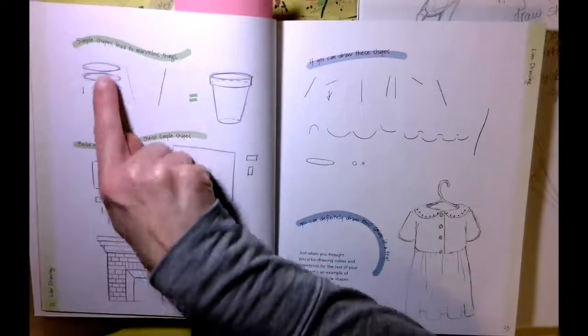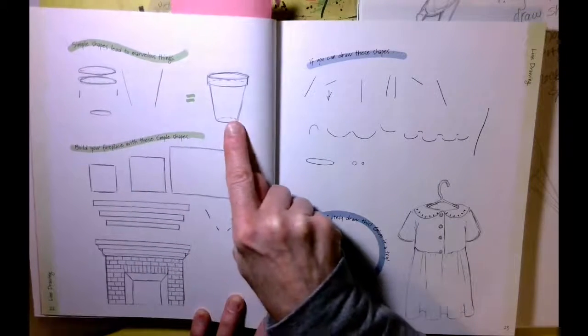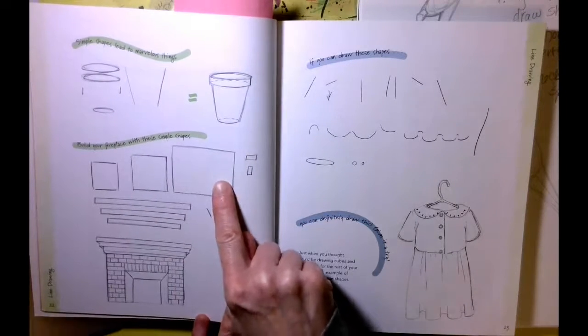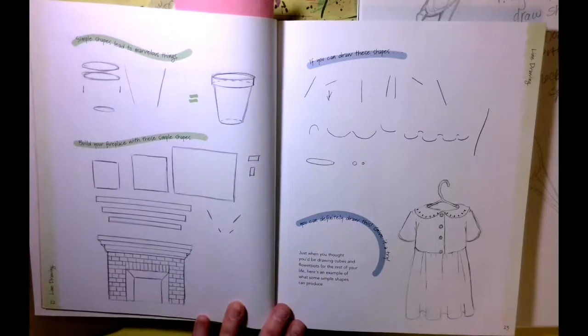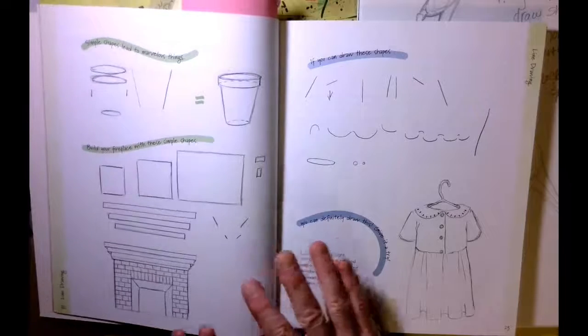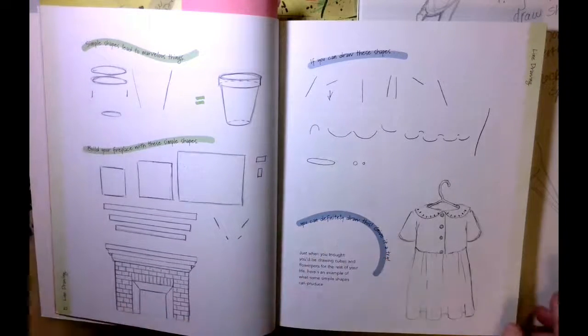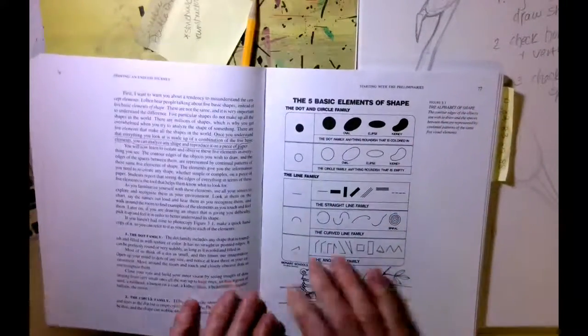Simple shapes and lines. So different size ellipses and straight lines make a cup. Different size squares, rectangles, and lines make a fireplace, and so on. But in order to use this information, we need to be able to identify different kinds of lines and shapes that we see. So I'm going to set this aside, and I want to talk to you about another book.